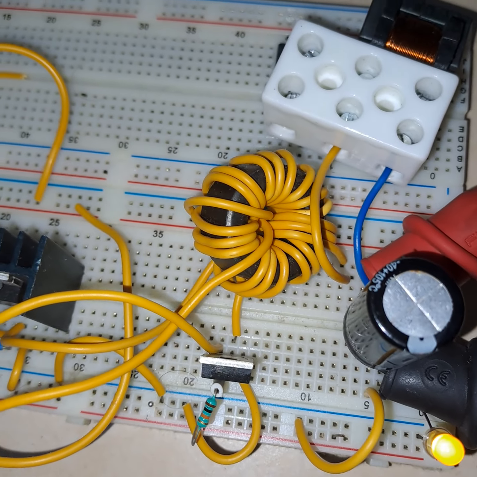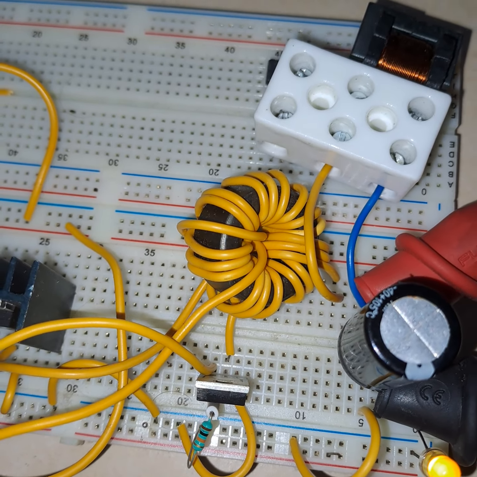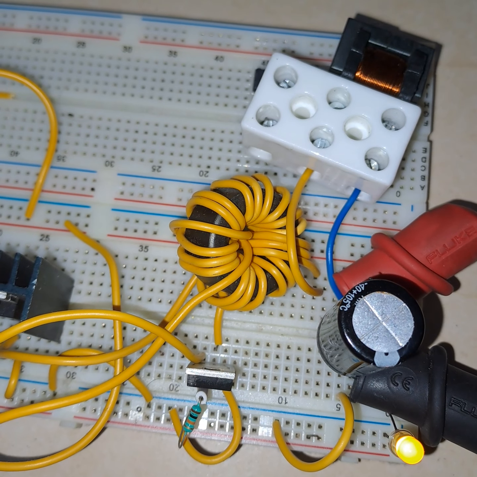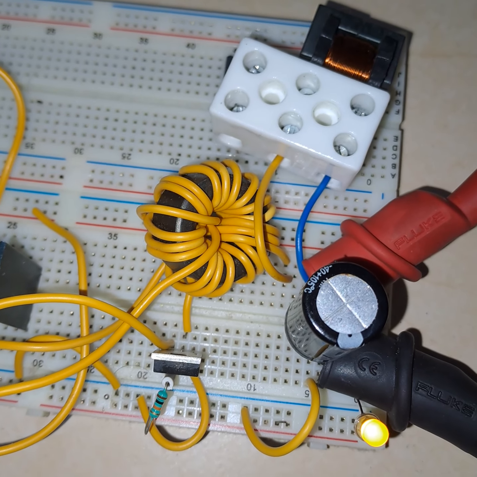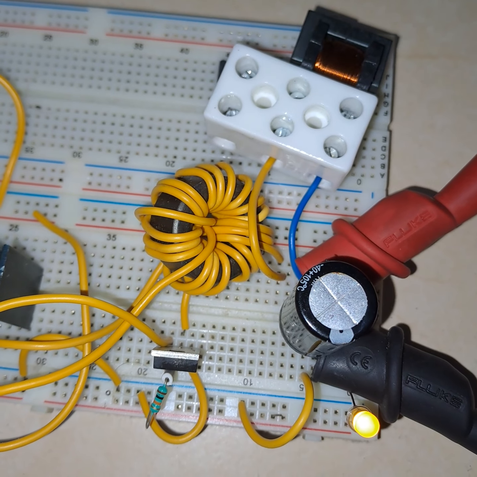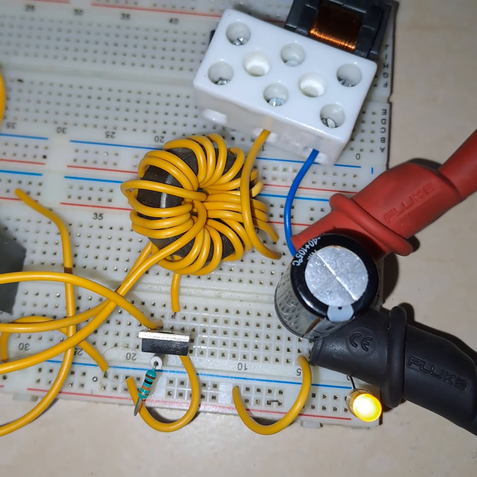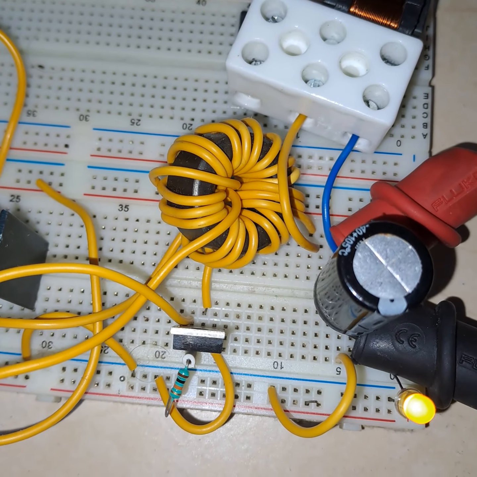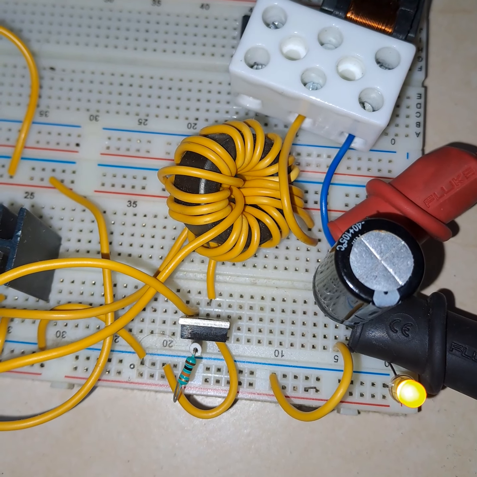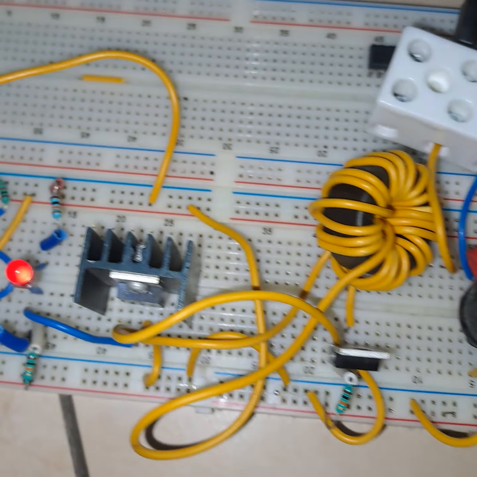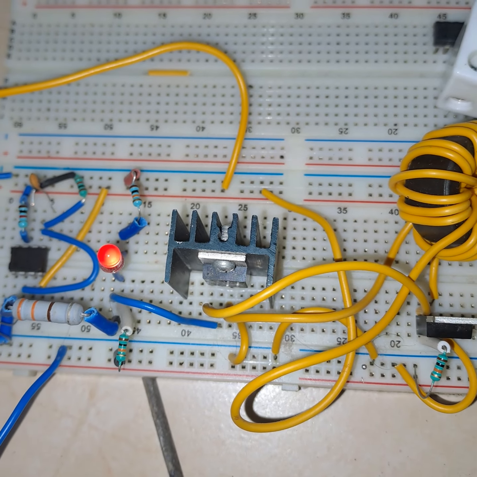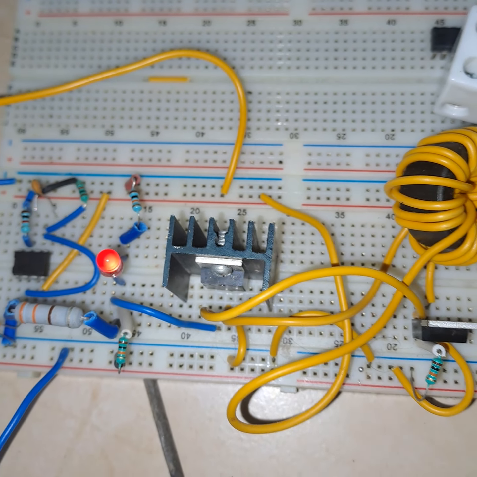As you can see here, this is a small toroidal transformer. This is based on the turns ratio. It is amplifying the voltage and it is also being switched with the IRF840 MOSFET, and the gate of the MOSFET is connected to the same 555 IC, astable multivibrator.